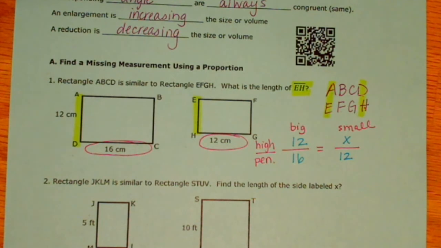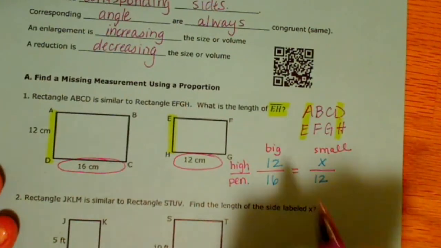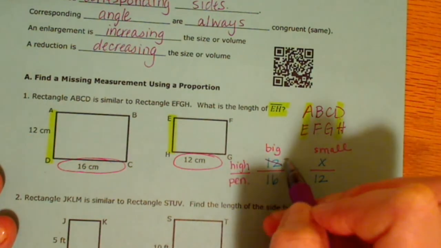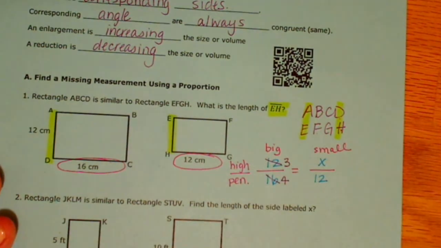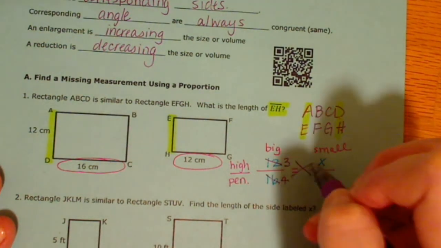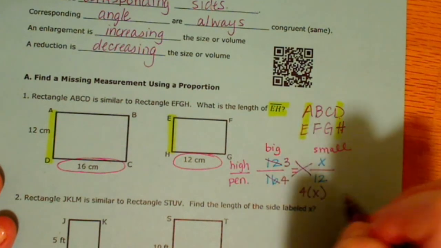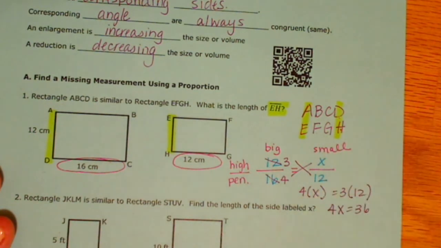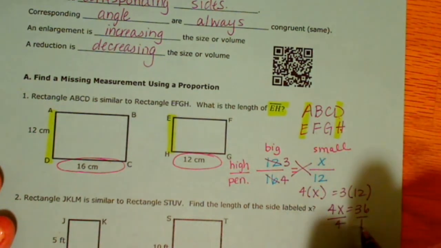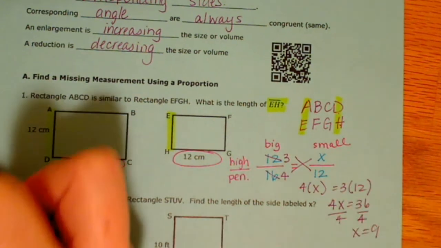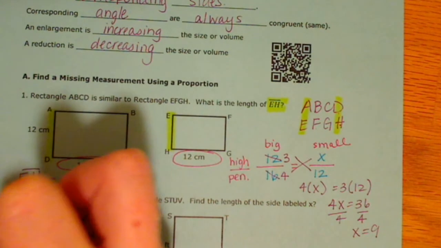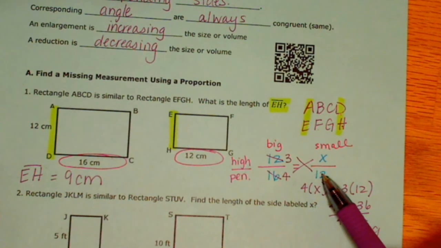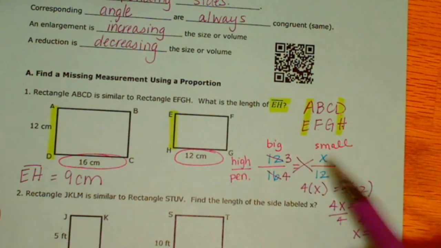In order to solve a proportion, I've got to cross multiply. But I want to simplify first. I see 12 and 16. I know that 4 goes into both of them. So 12 divided by 4 is 3. 16 divided by 4 is 4. Now I can cross multiply. So I have 4 times x equals 3 times 12, which is 4x equals 36. So when I divide by 4, x equals 9, which means the length of EH is 9 centimeters. And some of you might have seen here that 4 times 3 is 12, so 3 times 3 is 9, and that works as well.